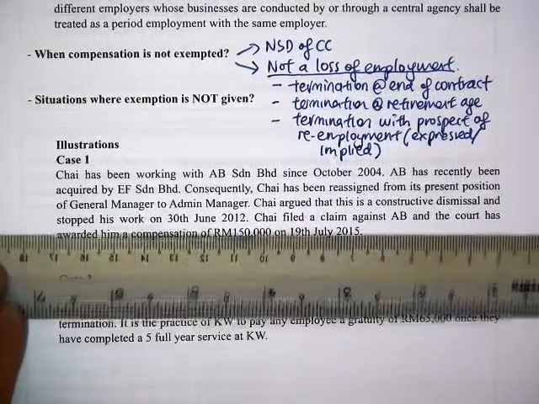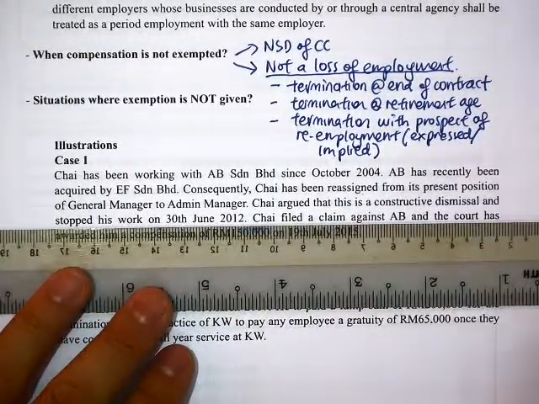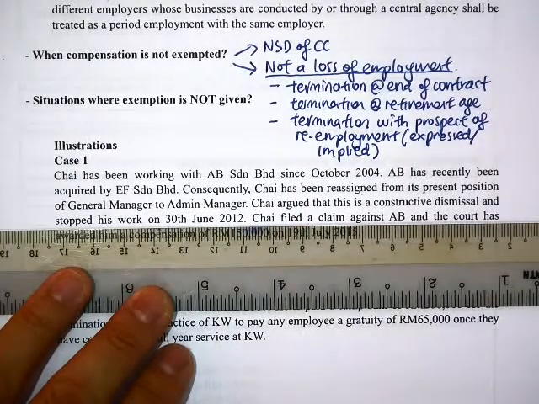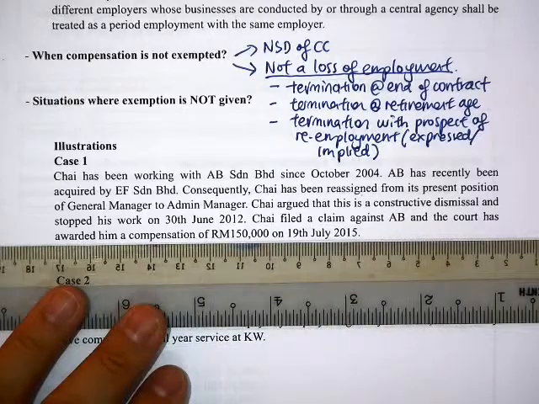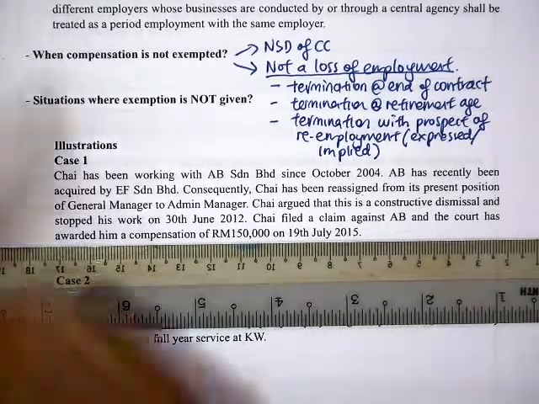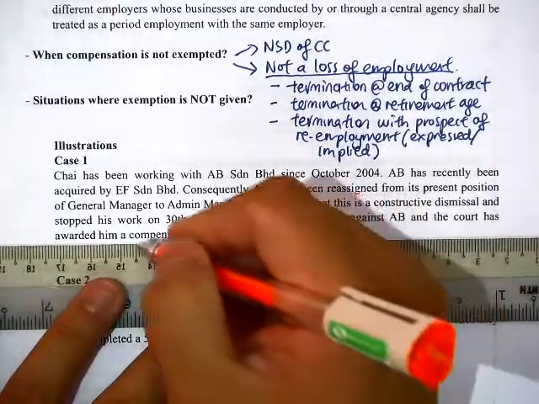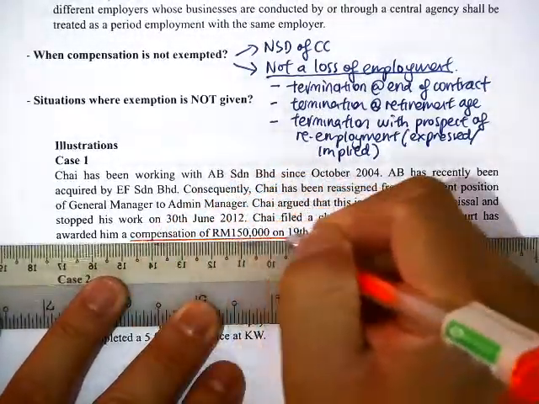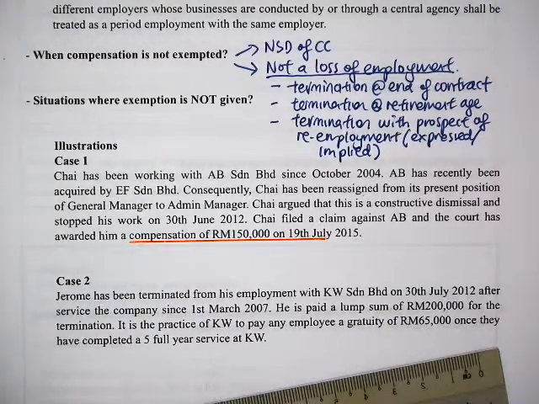Now he argued that this is a constructive dismissal, and he stopped work on 30th of June 2012. Now Chai filed a claim against AB, and the court awarded him a compensation of 150. Alright, now we see the issue is Chai filed for a claim and he has been awarded a compensation. So there's a loss of employment. Now when will this be assessable?